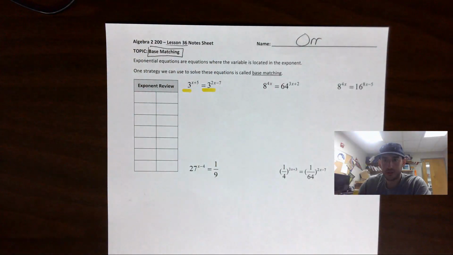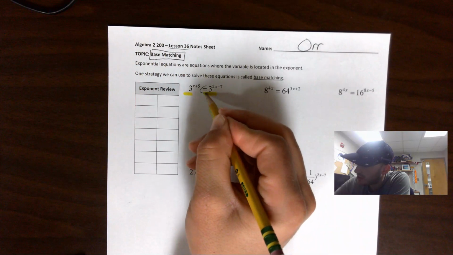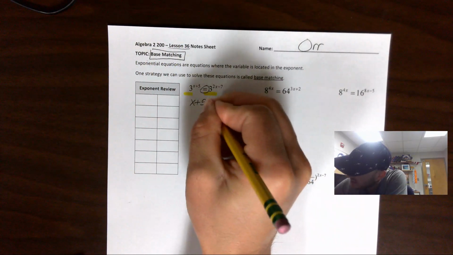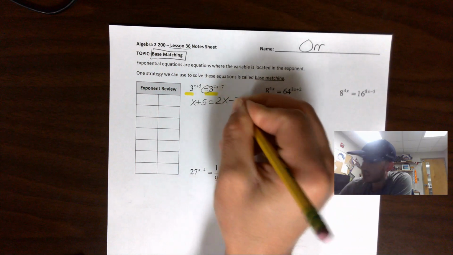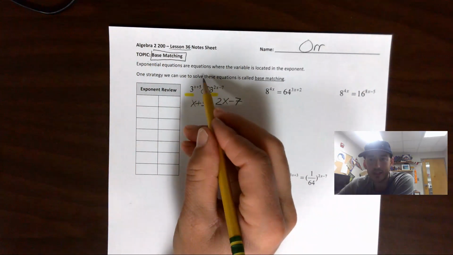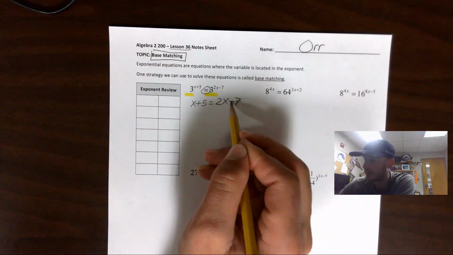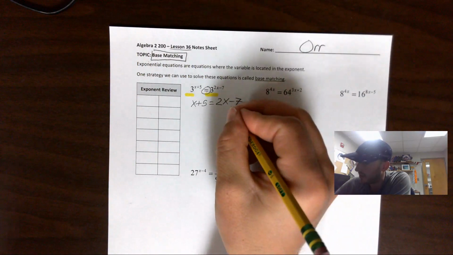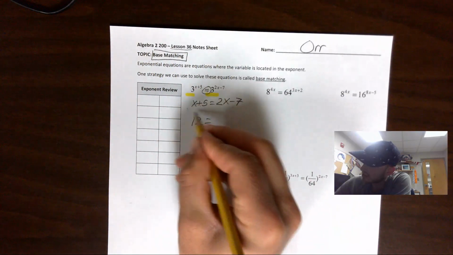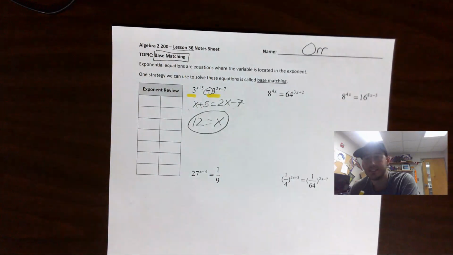Those are both 3. So if these things are the same and this is an equation where both sides are supposed to be equal, it follows that x plus 5 must be the same as 2x minus 7. If they're both 3 to the something and they're supposed to be equal, then whatever they're being raised to has to be the same. So then we would just solve this. Move the 7 over, that'd get you 12. Subtract this x over, that'd get you x. And wow, that was very, very easy.